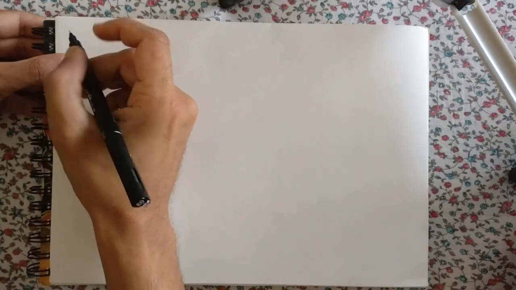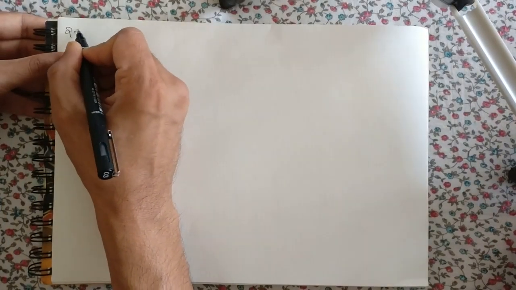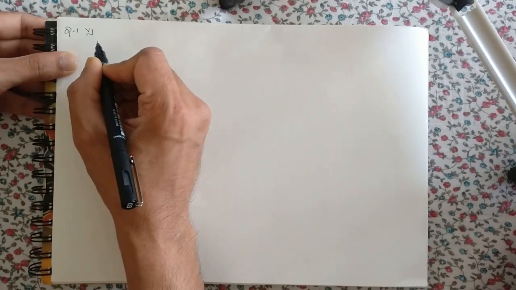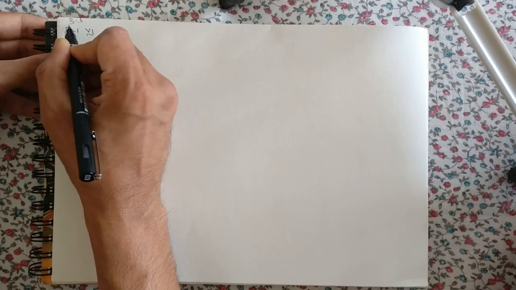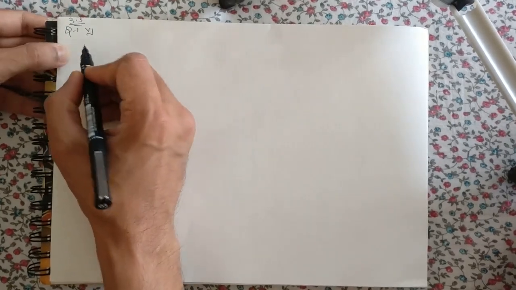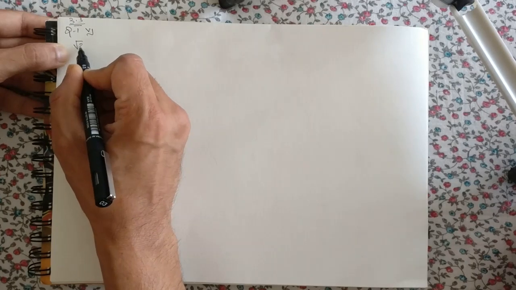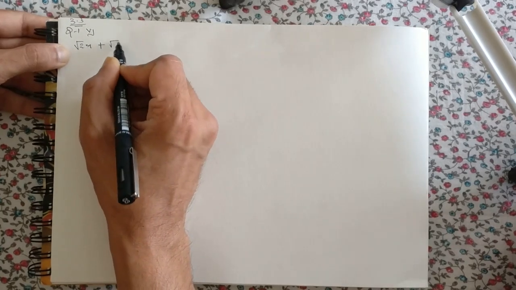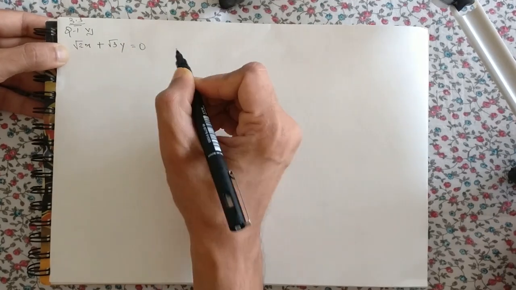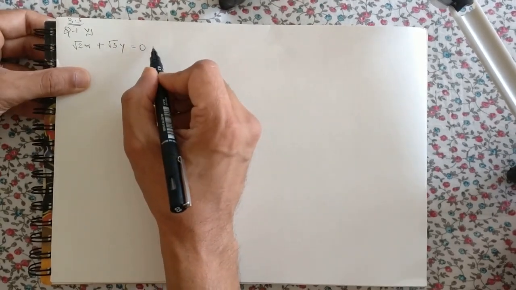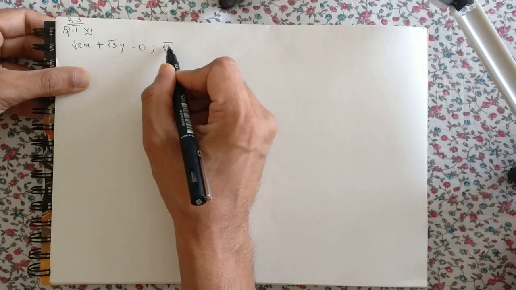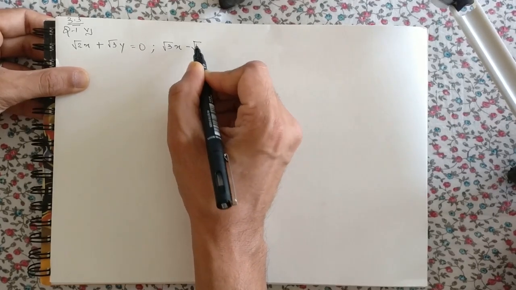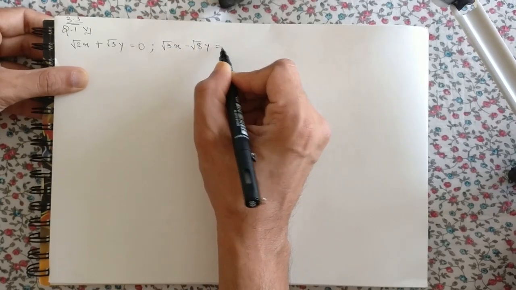Okay, I would like to try, should I try the root one? Okay, let's try the root one. Yeah. So question number 1, sub question 5 from exercise 3.3, right? So what is the first equation? Root 2x plus root 3y is equal to 0. This is equation 1, and the second equation is root 3x minus root 8y is equal to 0.